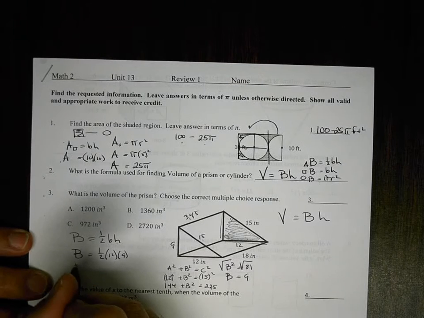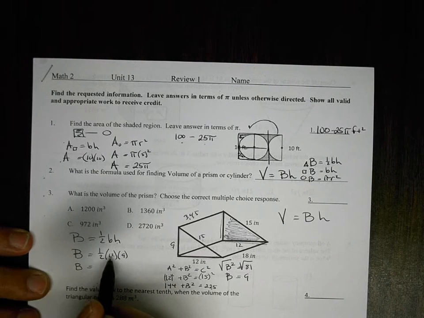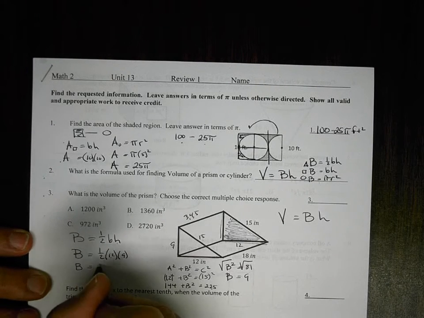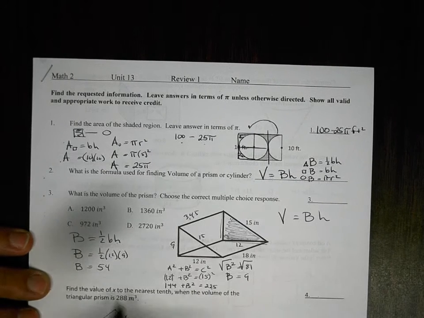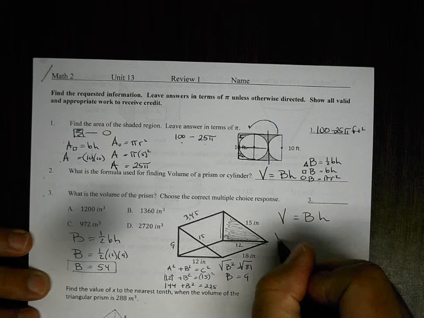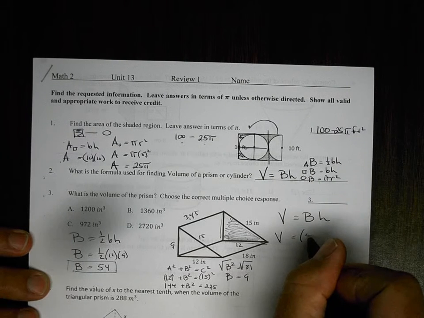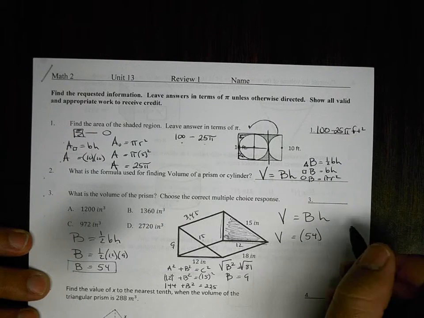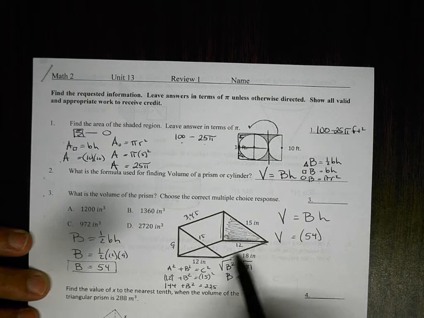Either way, 1/2 of 12 is 6, and 6 times 9 is 54. So all that work just to get our big B. Big B is 54. So the volume is 54 times the height. Now the height is right here, 18.